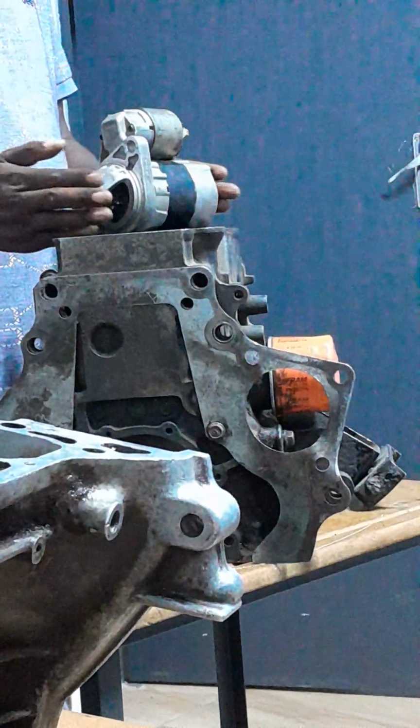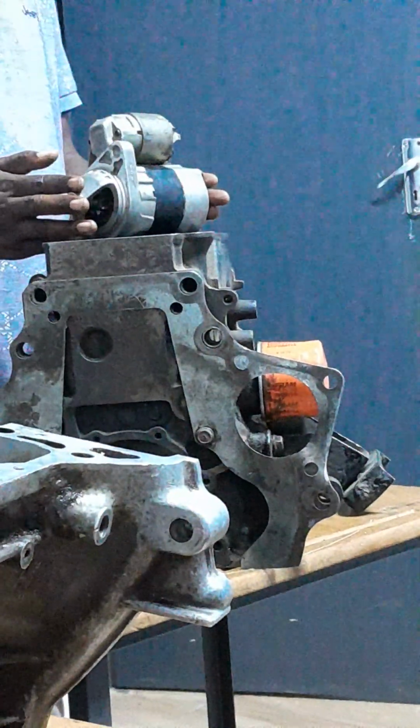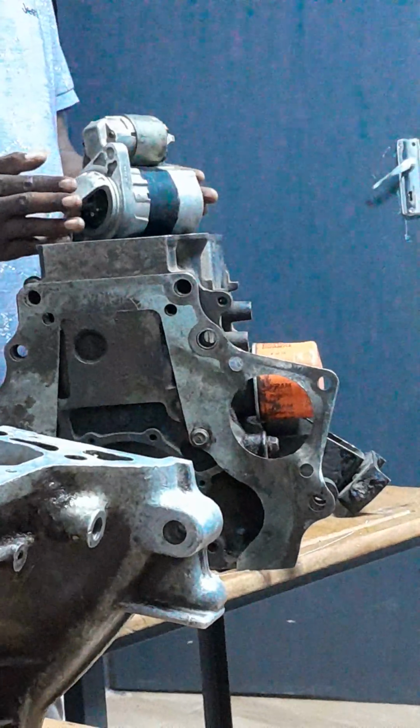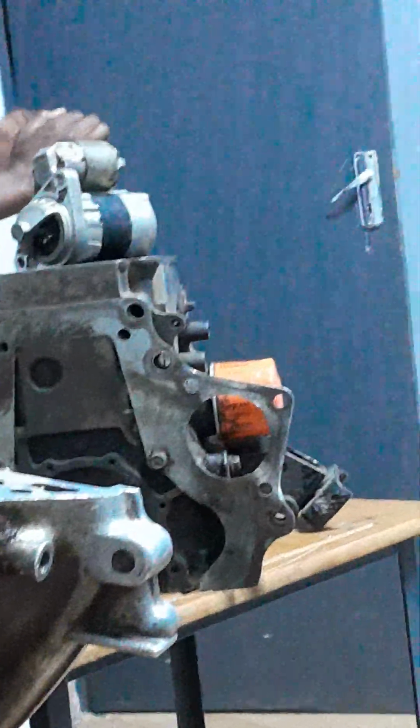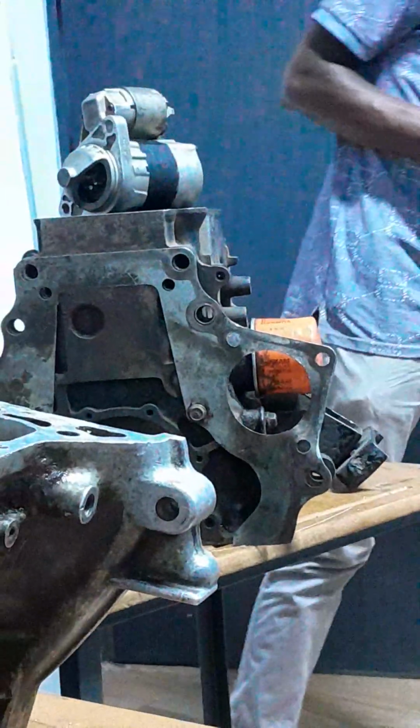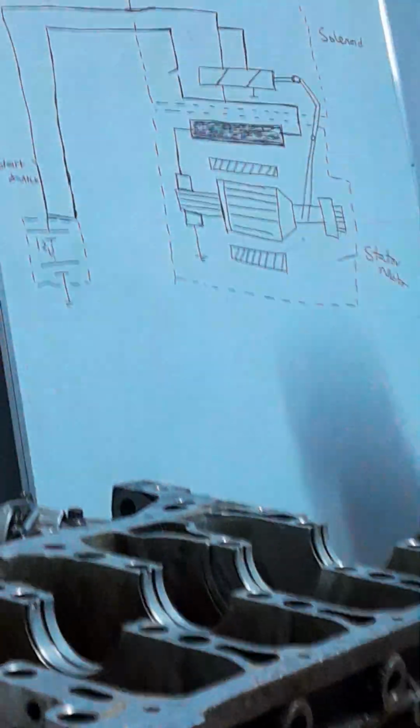and its associated components. The starting system, maybe just a quick rundown of the major components of the starting system going on.